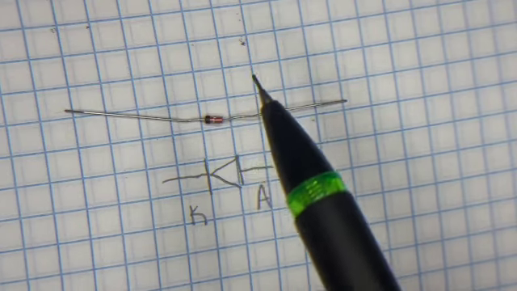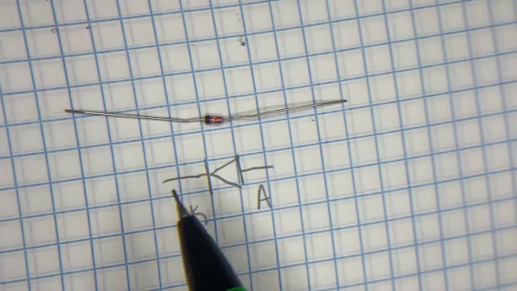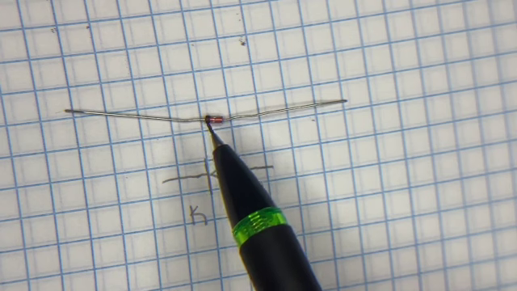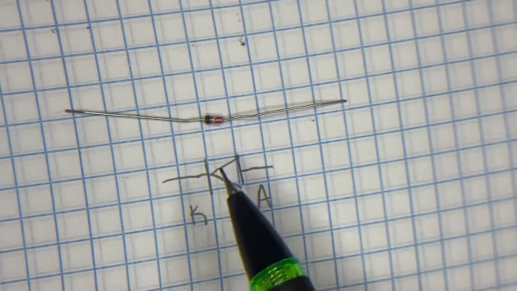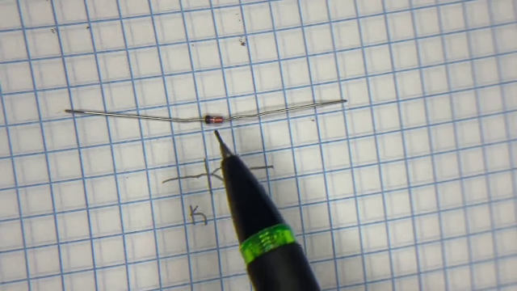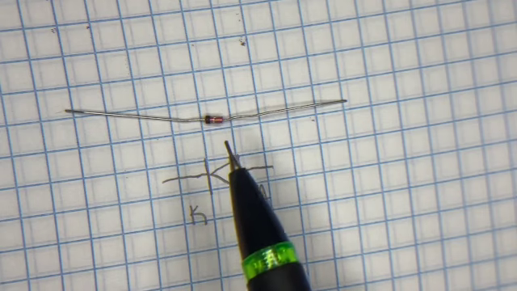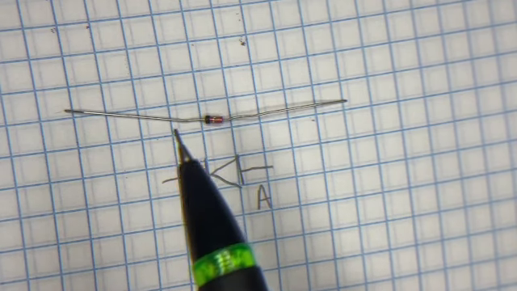Okay, so here we have a diode, and I went ahead and drew the schematic symbol of the diode. This little black line here represents the cathode side. This is the side that, when forward biased, will go towards the low potential side of the system.